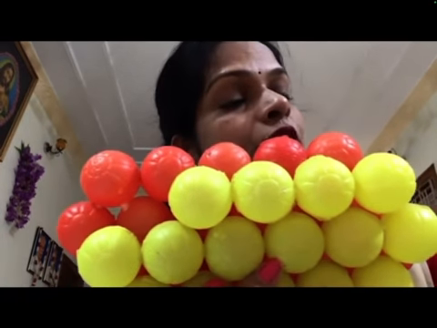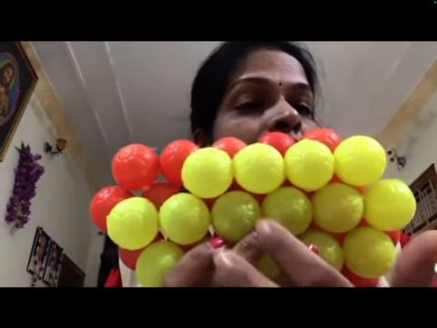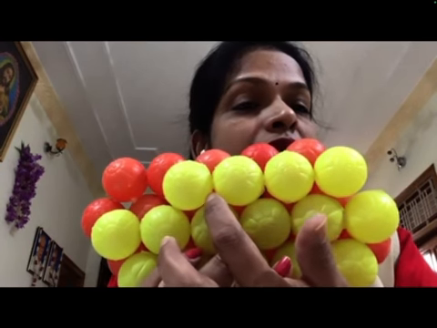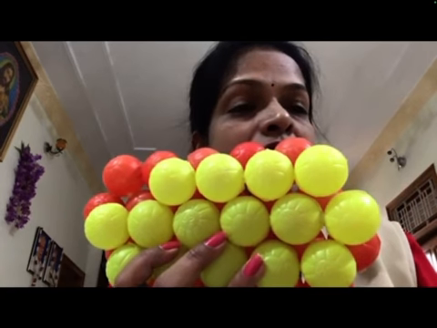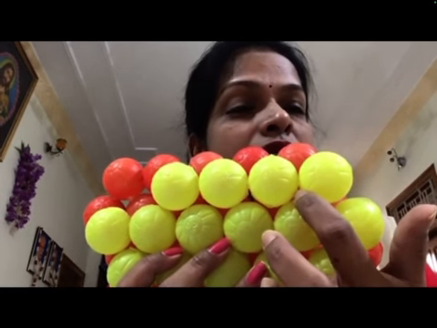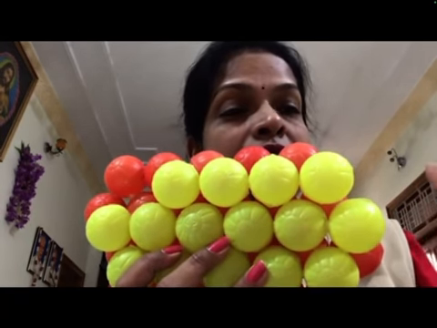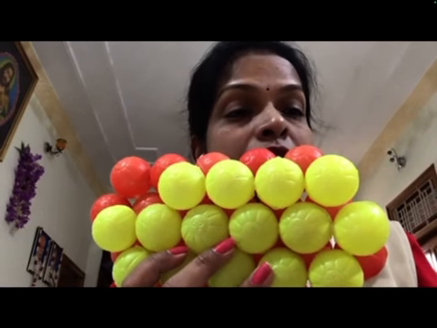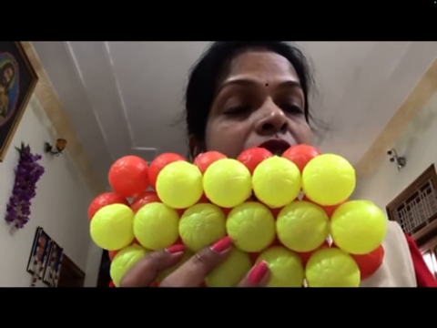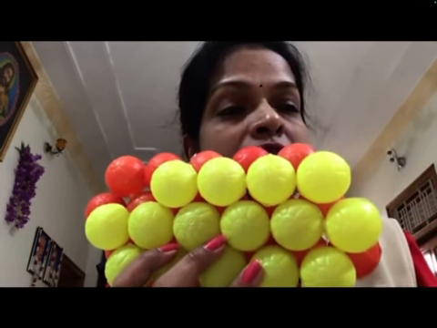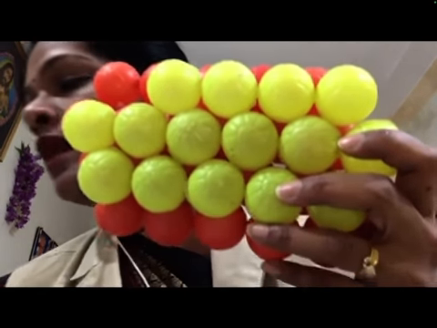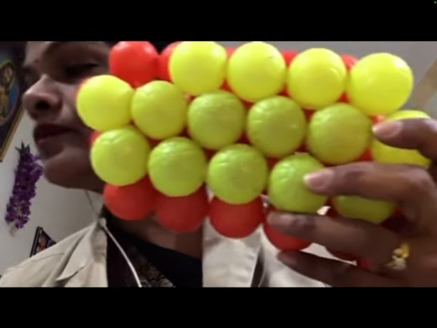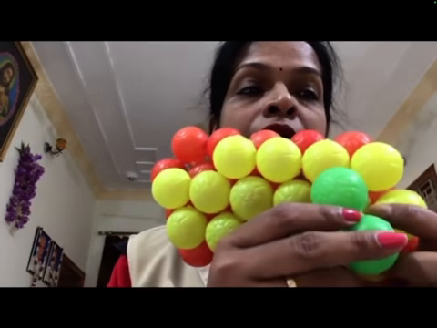Now go for the second option, that is on all the octahedral voids. This octahedral void, this octahedral void, this octahedral void. When I keep on all the octahedral voids, that gives an entirely new alignment. It is not matching with A layer, it's not matching with B layer, it's entirely a new layer. So I'm keeping another color, like green.